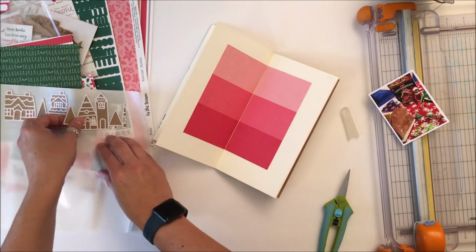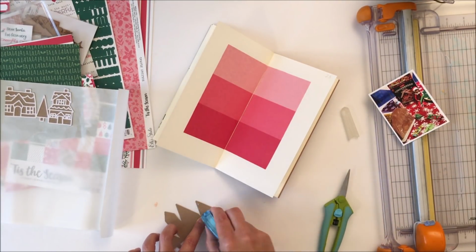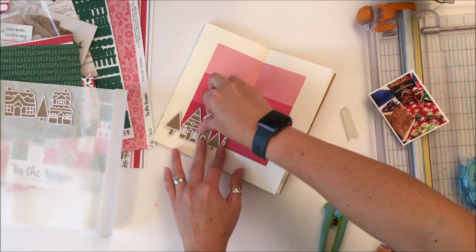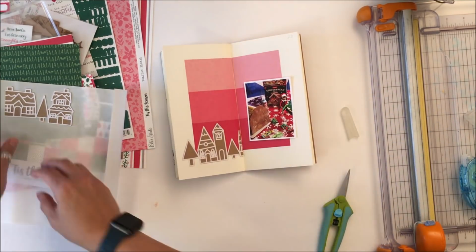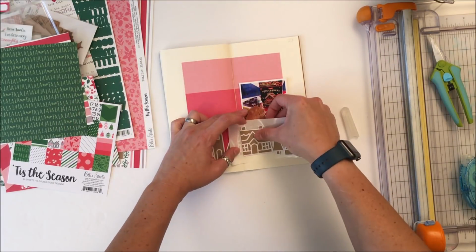So remember, when you put things that span 2 pages in a traveler's notebook, you really don't want to put them kissing, as I call it, so touching each other. You want to leave a little bit of a gap so that when you open and close the pages, they don't rub into each other and pull the adhesive of the opposite page up.